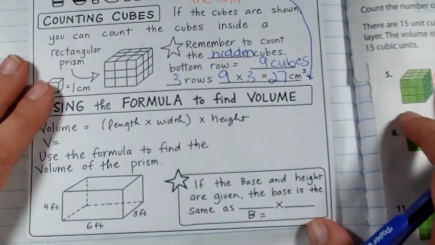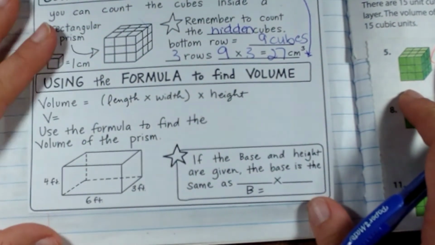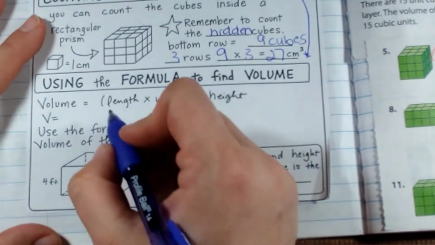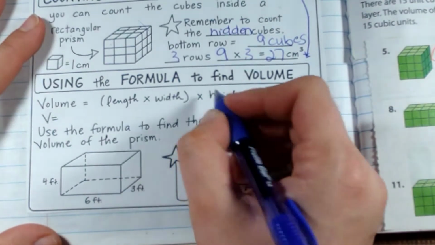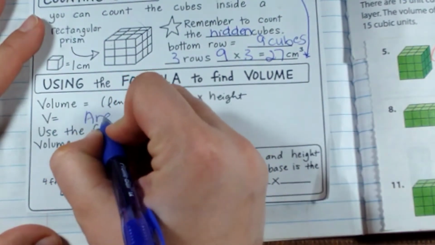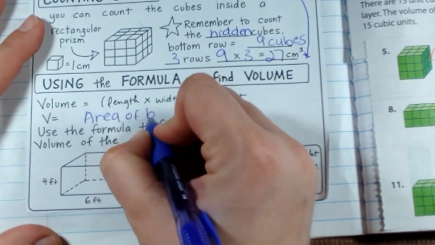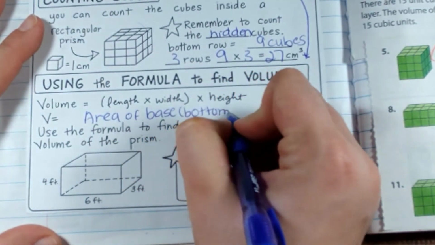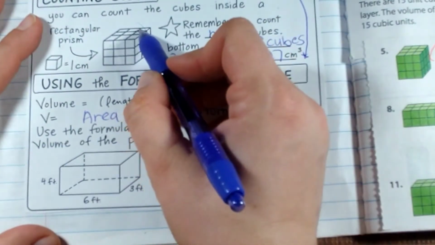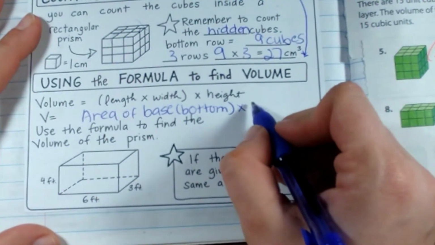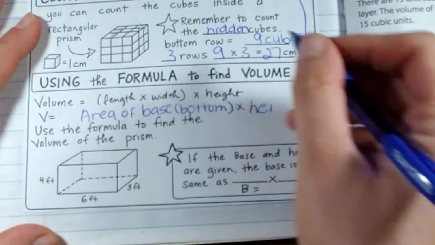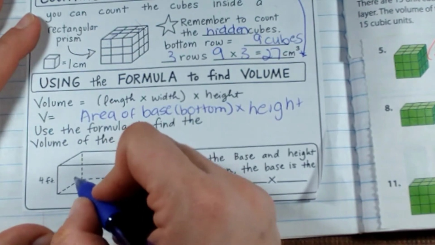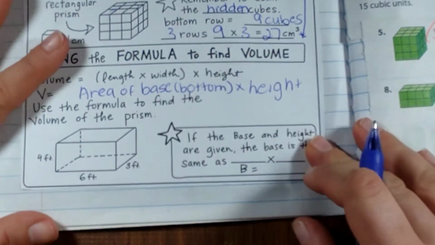Now, using the formula, I'm going to touch on this very quickly and go into more detail in the next lesson. But when we use a formula, we are going to do length times width times height. But it's also the same as the area of the base, which is the bottom, times the height. Just like here, because it is the area stacked on top of each other for a certain distance.